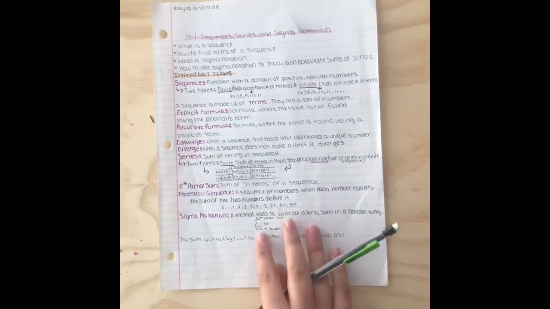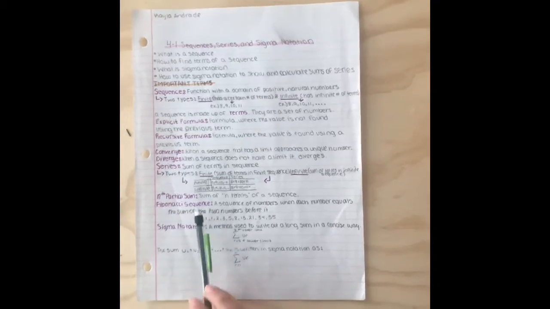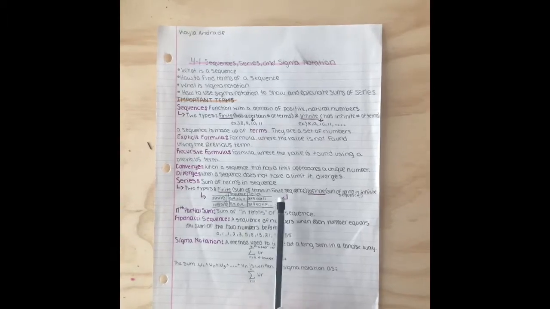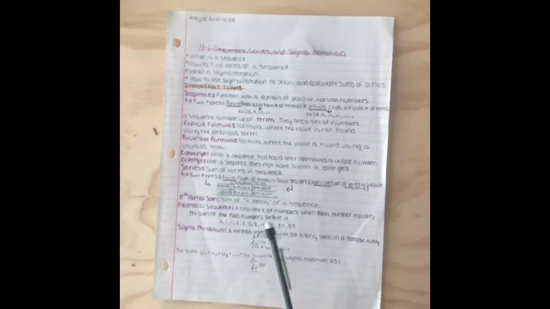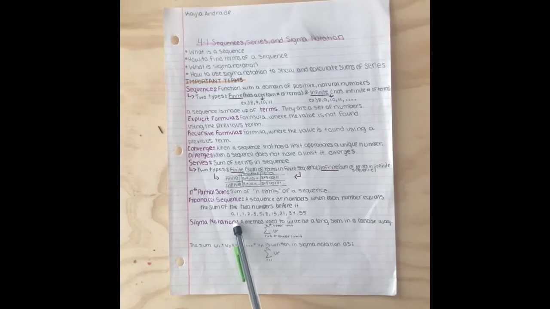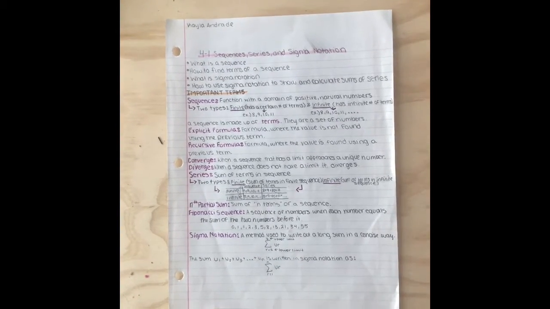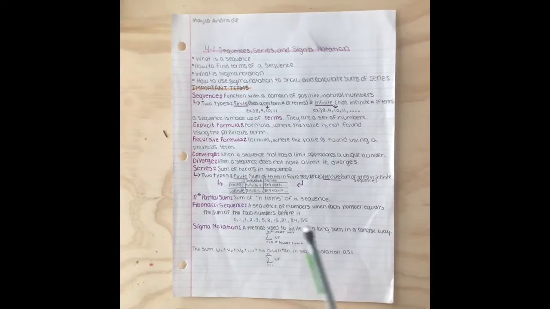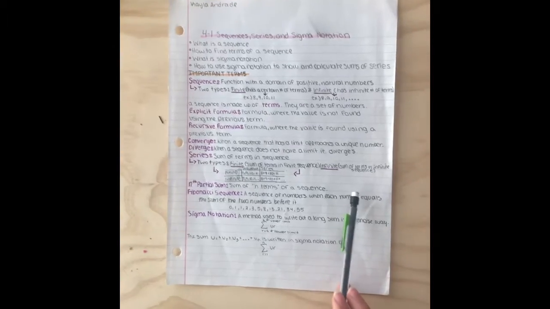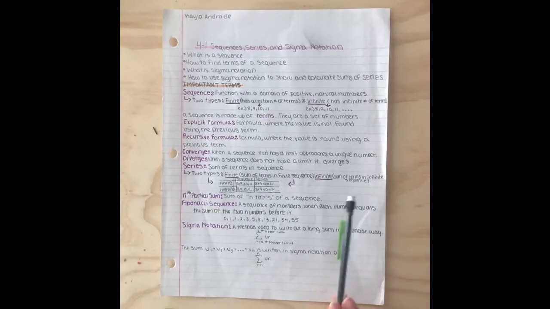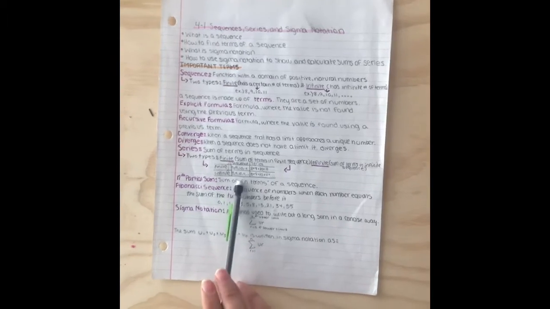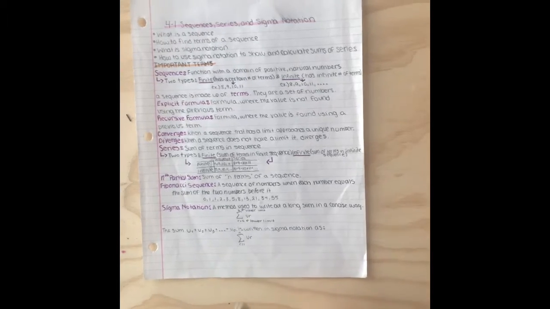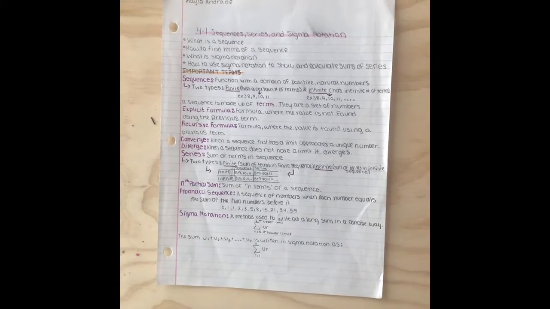Series: a sum of terms in a sequence. There are two types of series. There's a finite series, which is the sum of terms in a finite sequence. So if the sequence is 8, 9, 10, 11, the series would be 8 plus 9 plus 10 plus 11. An infinite series is the sum of terms in an infinite sequence, like 8, 9, 10, 11, dot, dot, dot. So you do 8 plus 9 plus 10 plus 11 plus, and it'll go on forever.